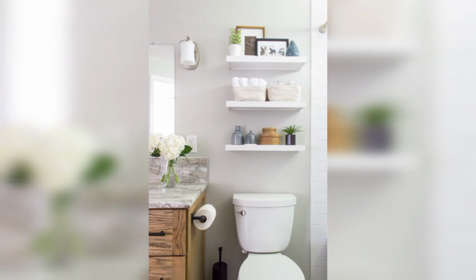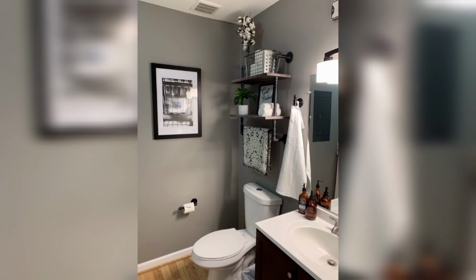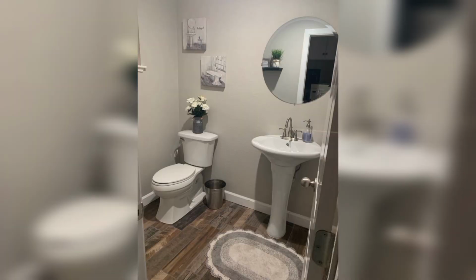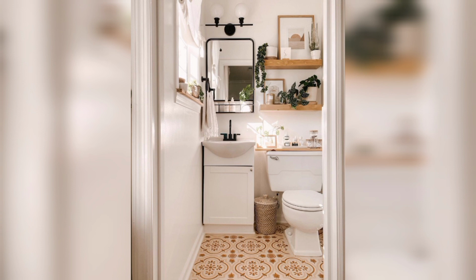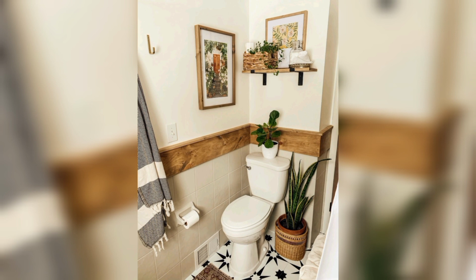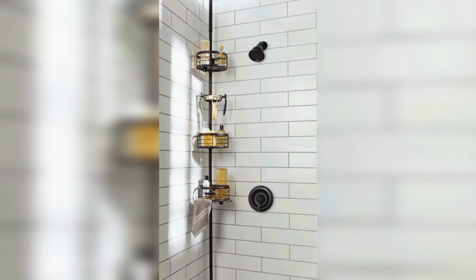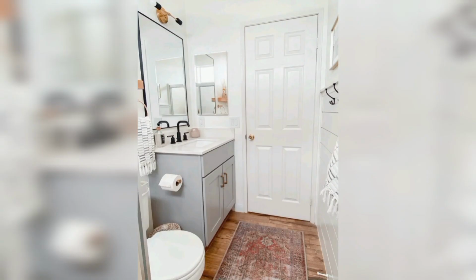Install beadboard on the lower half of your bathroom wall to protect them from moisture and create a cozy, cottage-like atmosphere. You can paint it in your favorite color for a personalization touch.